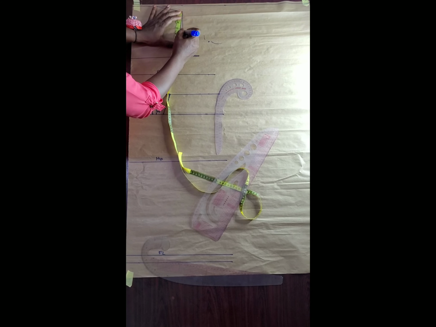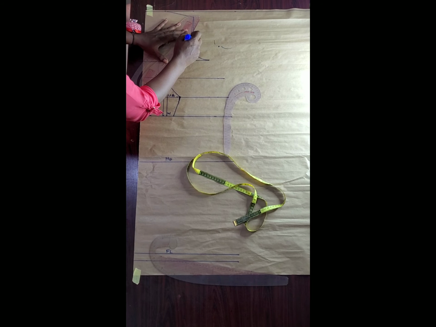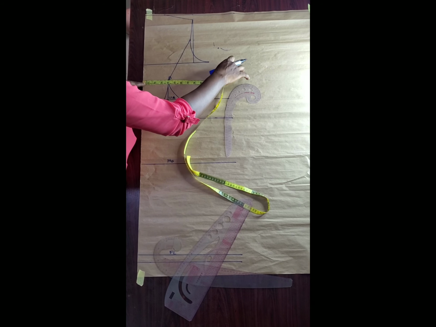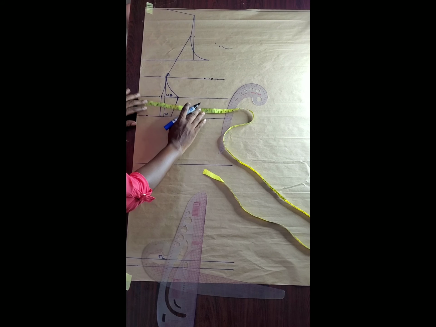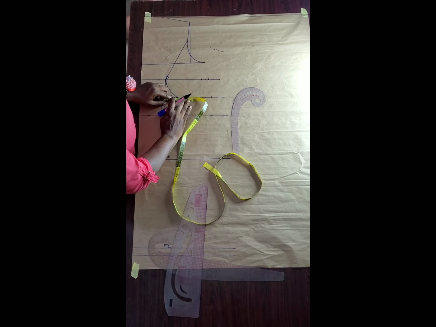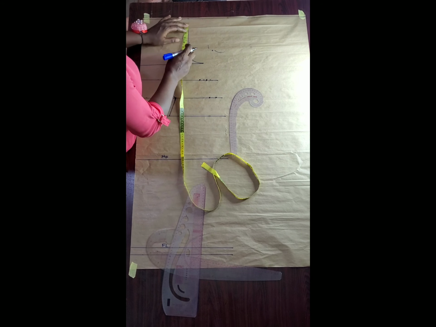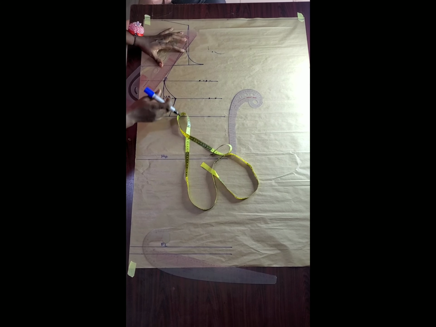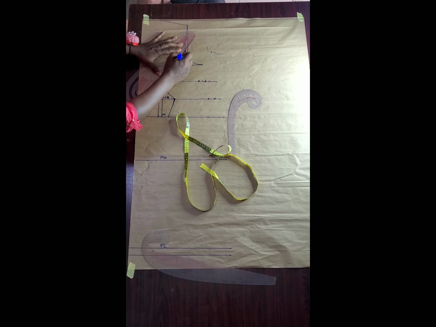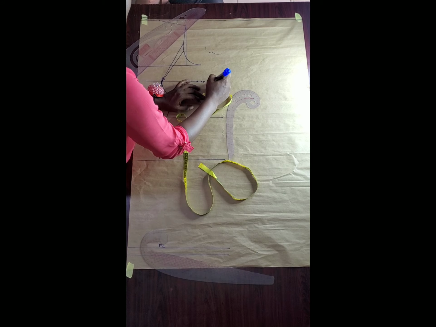I also, for my shoulder point, came down by 3.5 inches, and then I ruled that line directly to my bust line. So I took my measurement. My bust measurement is 38. So I took that measurement plus 1 inch sewing allowance. My under bust measurement is 32. I took that measurement plus my 1 inch sewing allowance. Also, I came down by 1.5 inch from the 3.5 inches point and marked that also to my bust line.